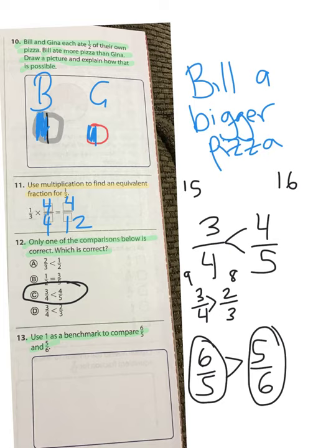Go back through and circle any numbers that you're unsure of, and then come see me.